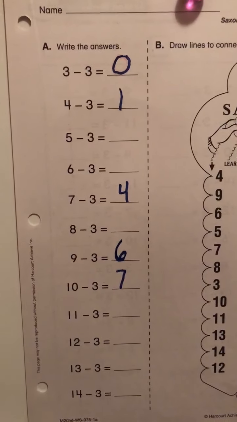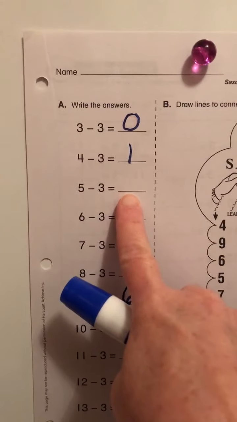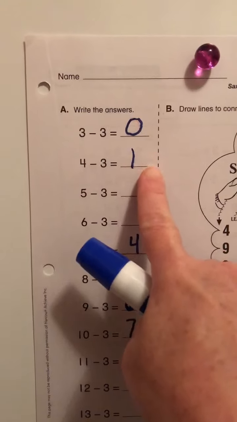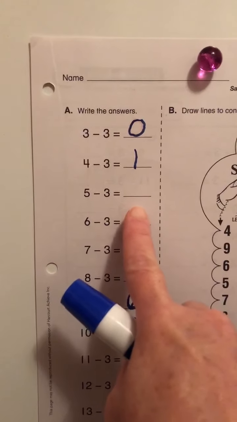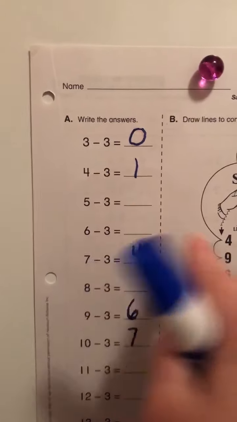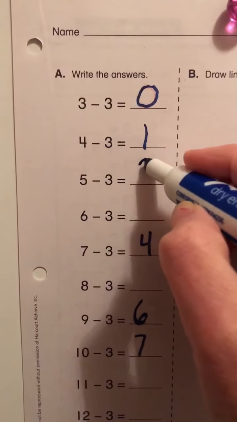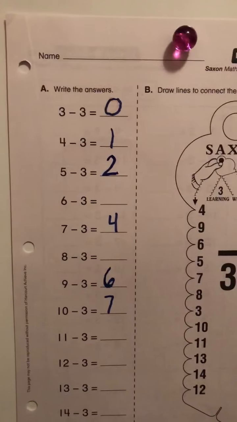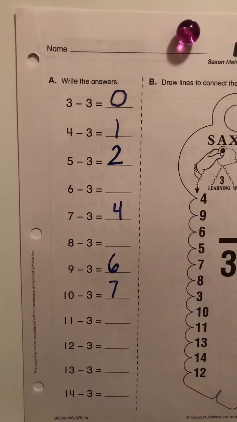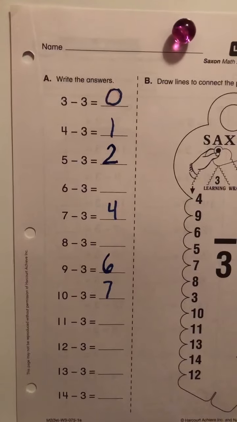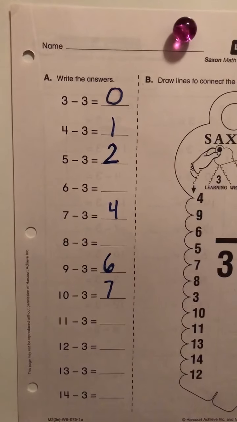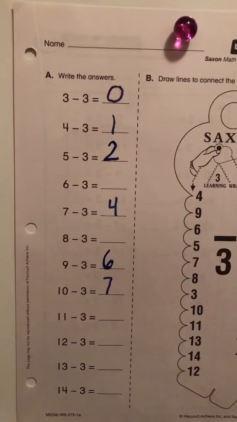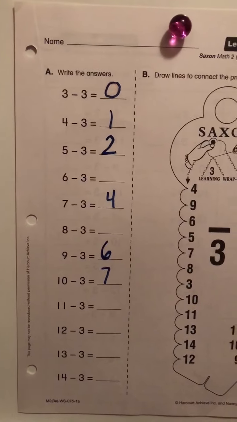Okay, let's do 5 minus 3. If 4 minus 3 equals 1, 5 minus 3 equals 2. I'm not going to count back each one of these just for the sake of time. I don't want this to get too long. But if you can look at your number line on your math folder and count these out yourself after you finish watching this video, if that is helpful to you, okay?